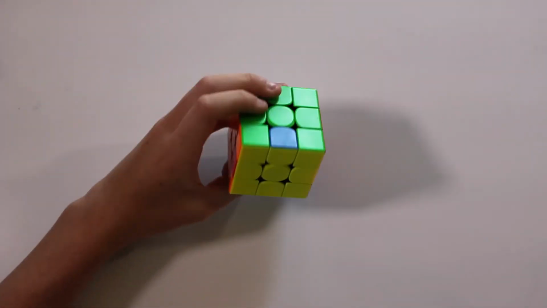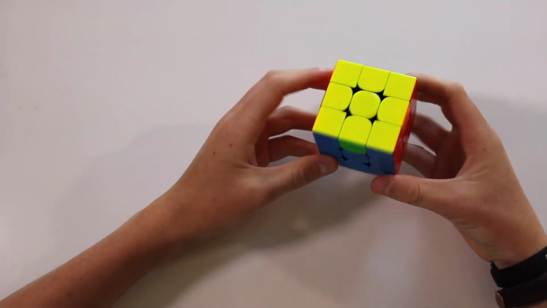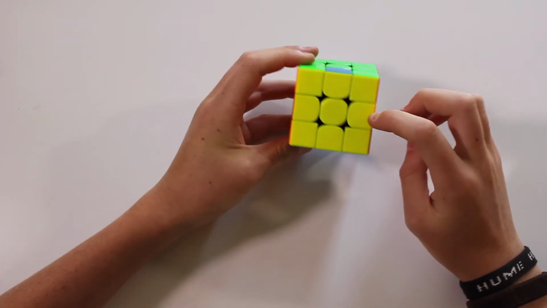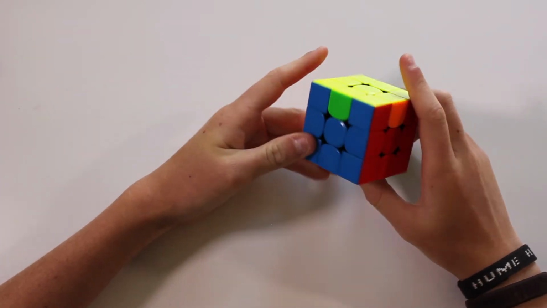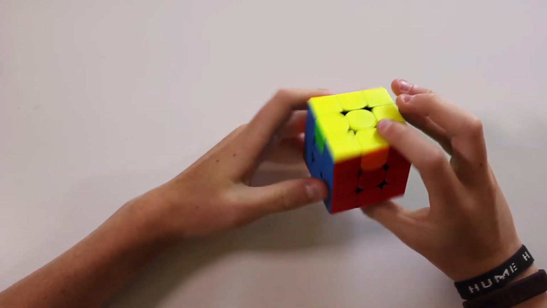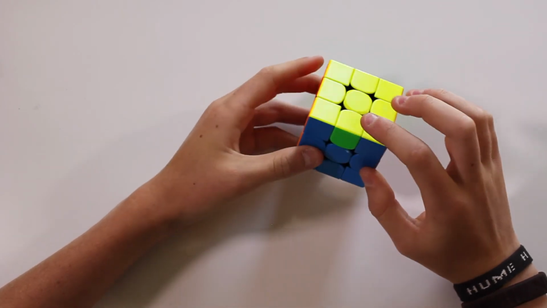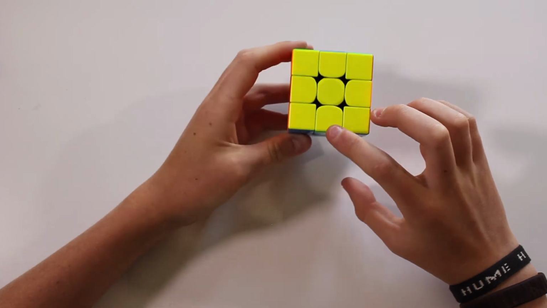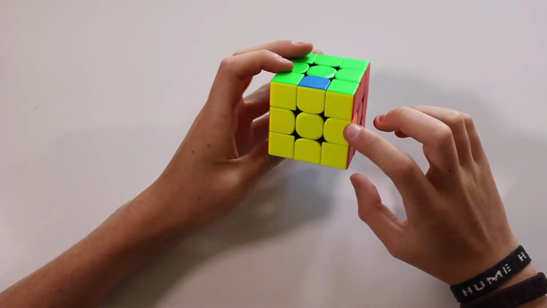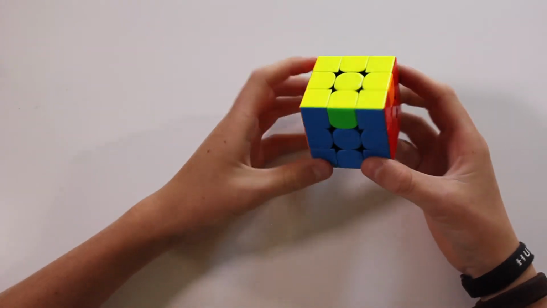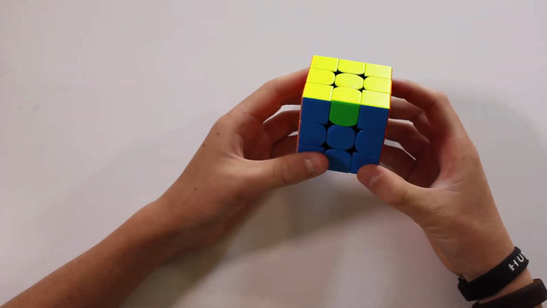Alright, so here's the second to last scenario. We have it where instead of going clockwise or counterclockwise, we have no solved faces, and these are opposite. So this needs to go here, this needs to go here, this needs to go here, and this needs to go here. So what you do is you just repeat the same pattern until it looks almost solved.